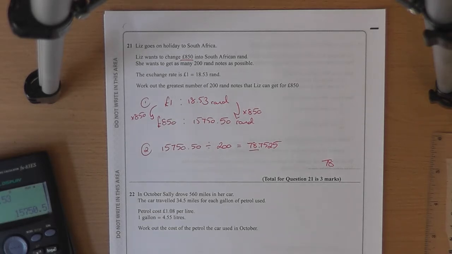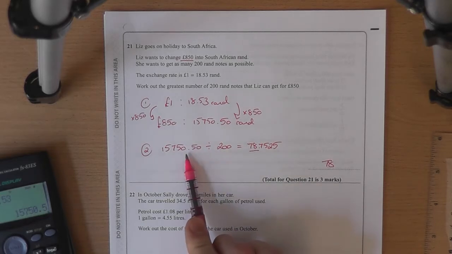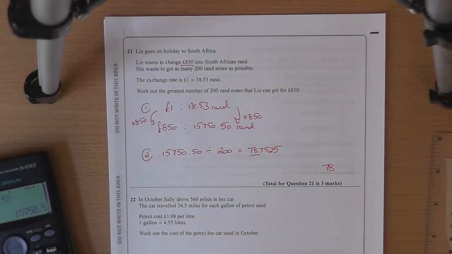And while the 0.7 might suggest that we round up to 79, if we rounded up to 79, she would be getting more rand notes than she is entitled to. She can only get 200 rand notes up to the value of this many rand. So she can only get at most 78 200 rand notes.